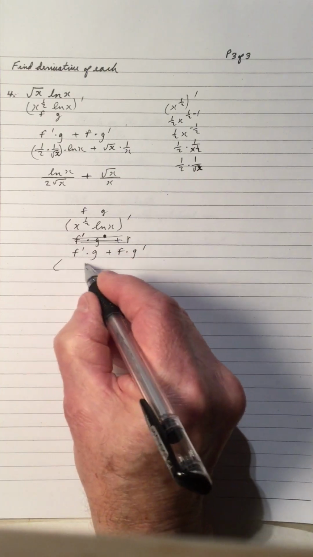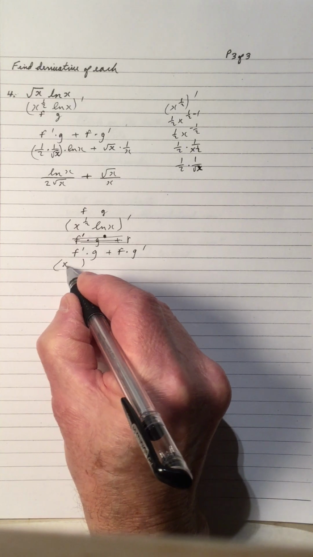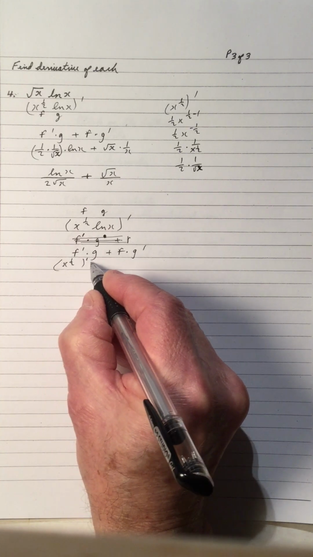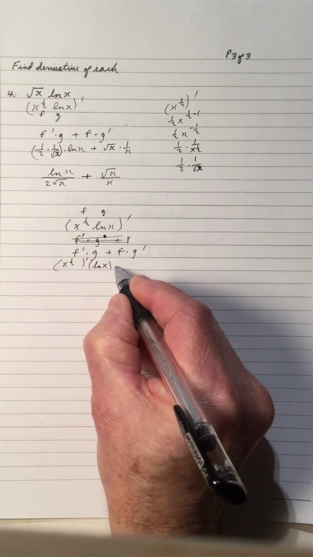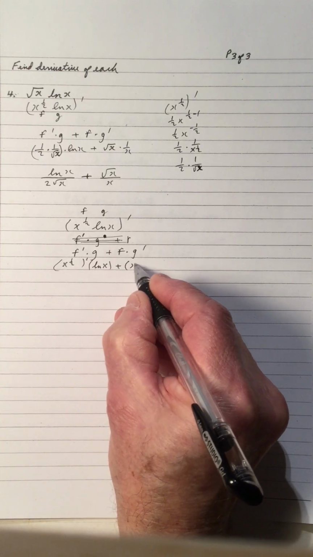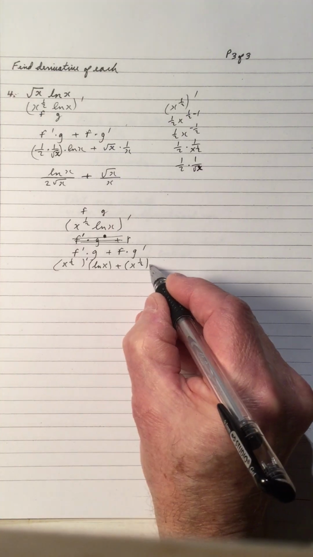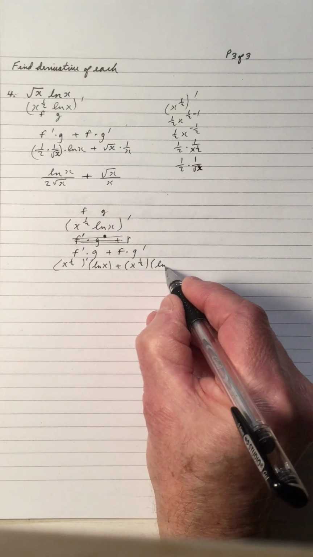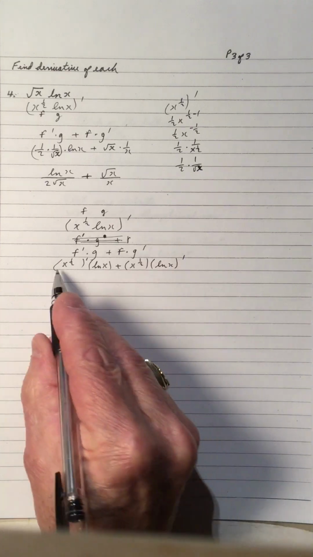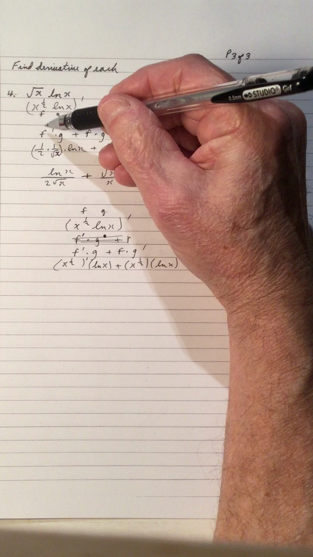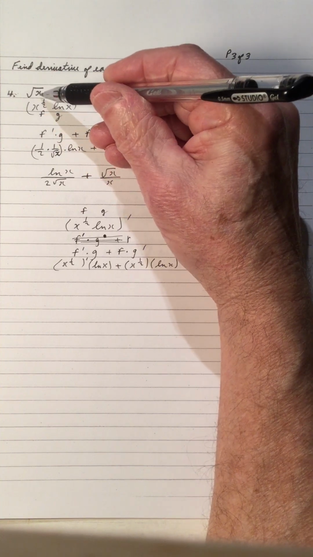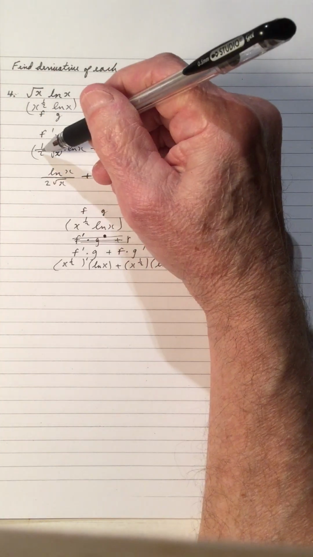So if you want, you may take x to the half and put it right in there, and put the g as ln x. Take each one and put them in before you do anything. So f is x to the half, and you can do this. Now you can do your derivative. Right here, I said it was f prime, so I looked at f, worked it out here, and wrote it in.